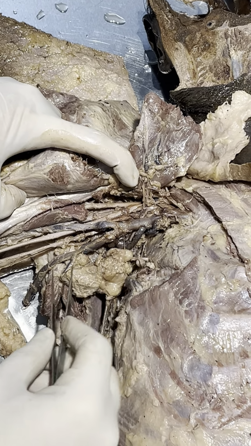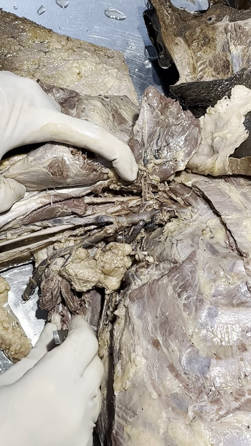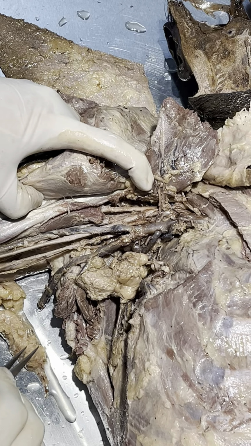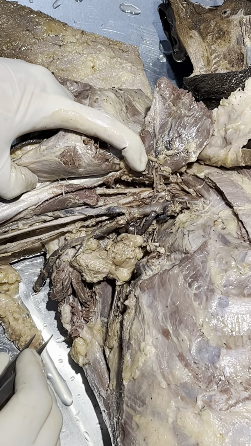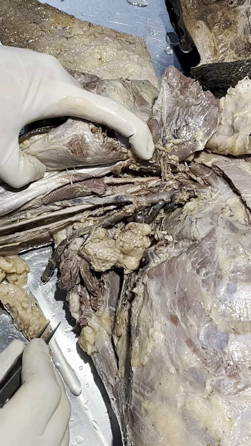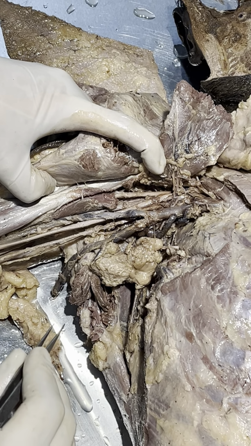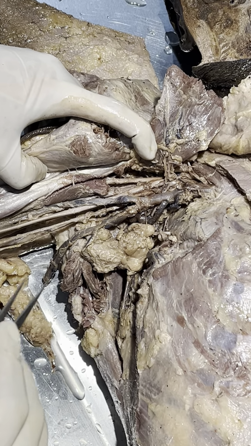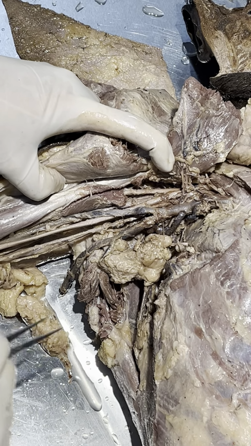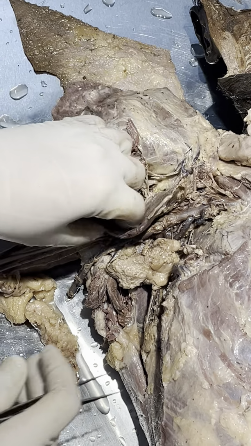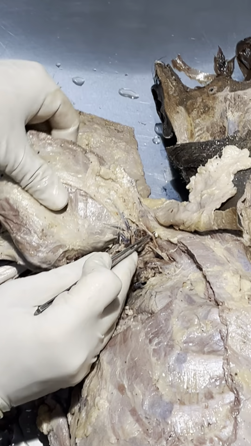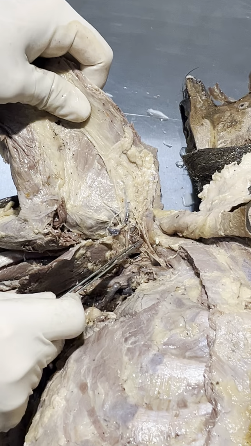And you know the branches of the lateral cord of brachial plexus, we remember by the mnemonic LML. L means the lateral pectoral nerve, M means the musculocutaneous nerve, and L means the lateral root of median nerve. So you know the first branch of the lateral cord of brachial plexus is the lateral pectoral nerve. This is the first branch of lateral cord, and this is the lateral pectoral nerve.